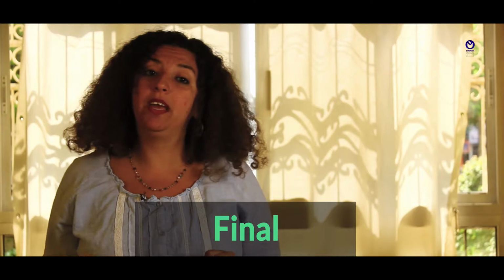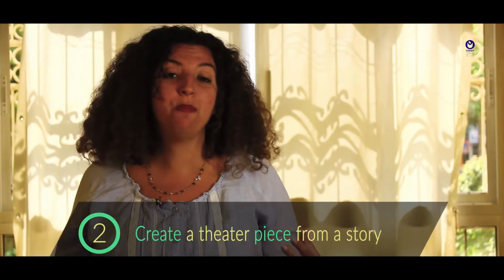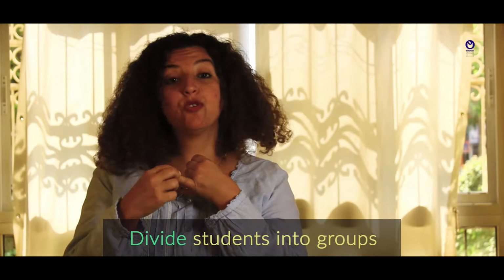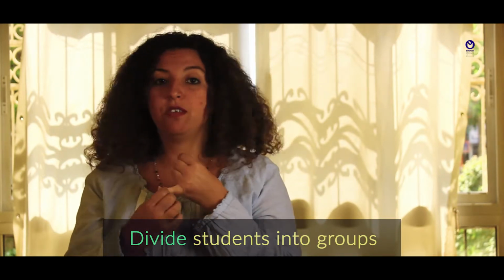And now for the final and more complicated technique of how to create a theater piece from stories. So the first thing would be to divide students into groups. I would say keep the group small. The smaller the group, the faster this exercise will take. Groups of 4 would be ideal, 3 would be perfect, 5, 6, 7 are possible, but not ideal.